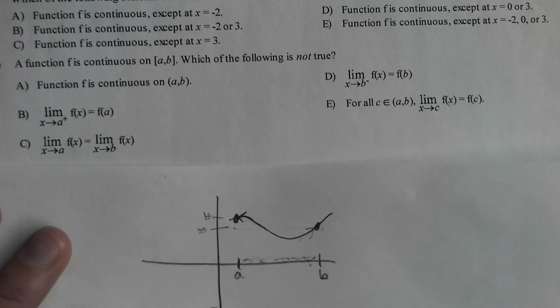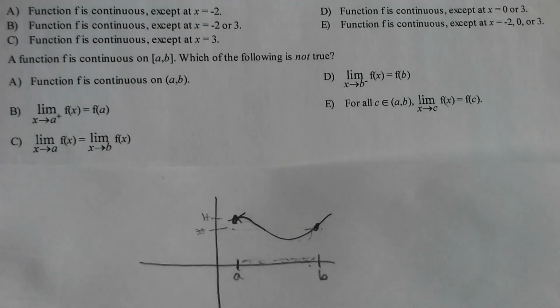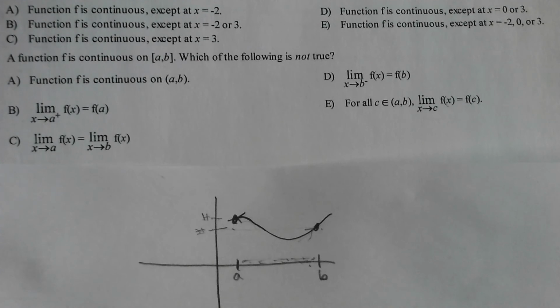No. If even one of those limits does not exist coming from one side, the whole thing does not exist. Doesn't matter if they both do or do not exist.